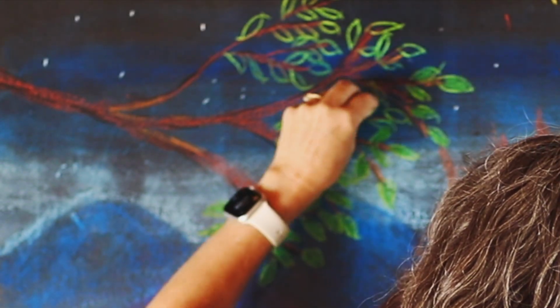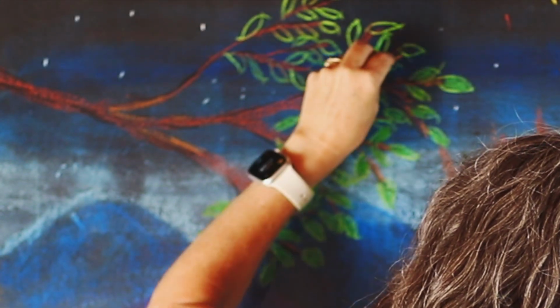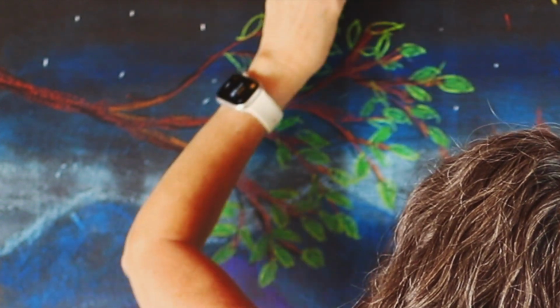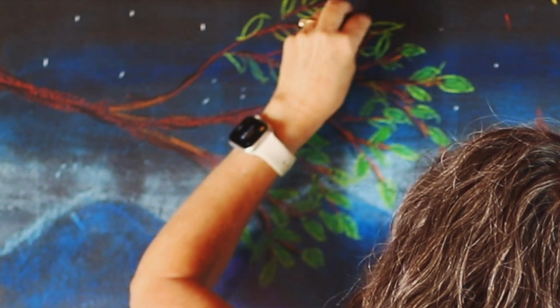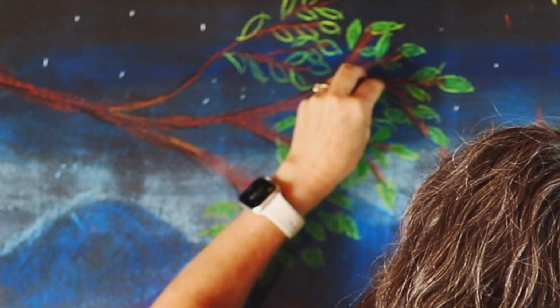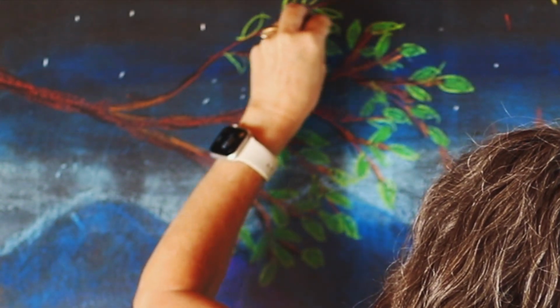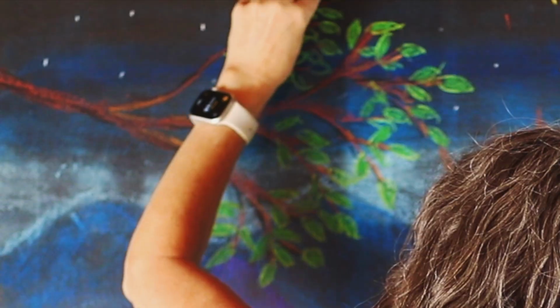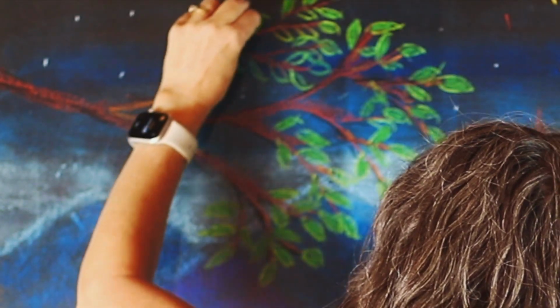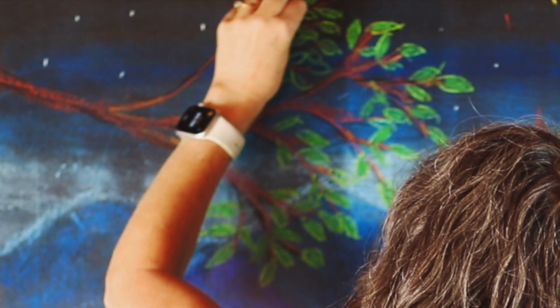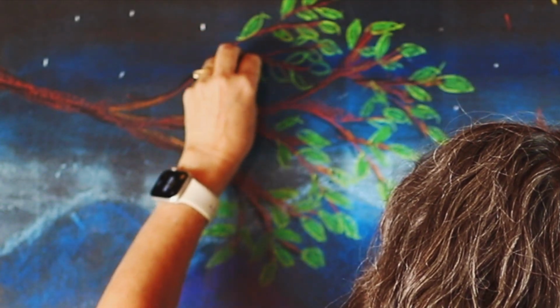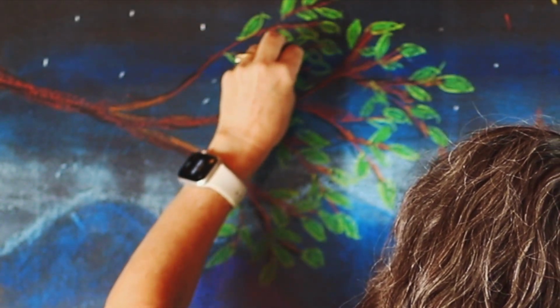One of the things that I have found in my adult exploration of art, because I am a scientist at heart, and I have learned art alongside my children through these years, is that highlights and shadows really can bring depth to a drawing.